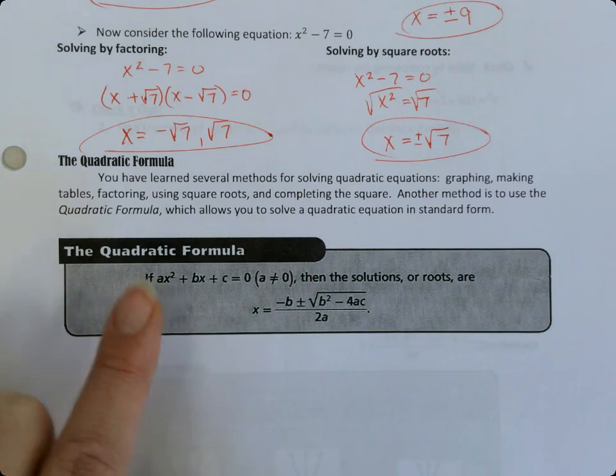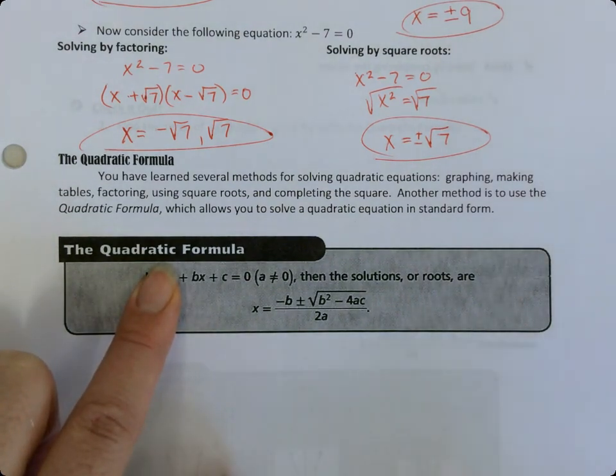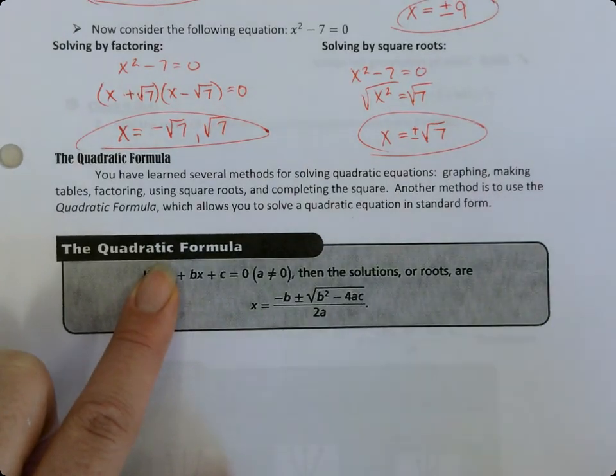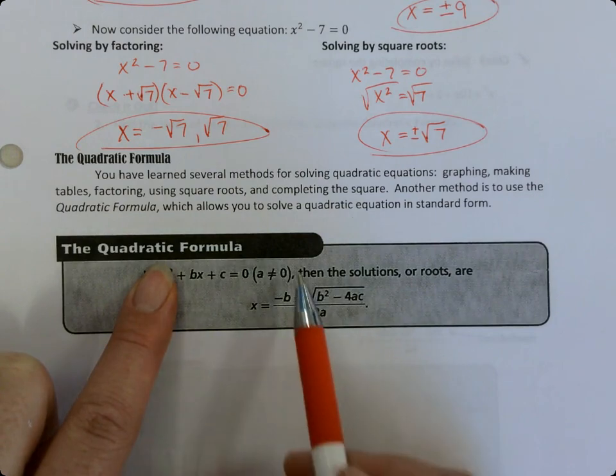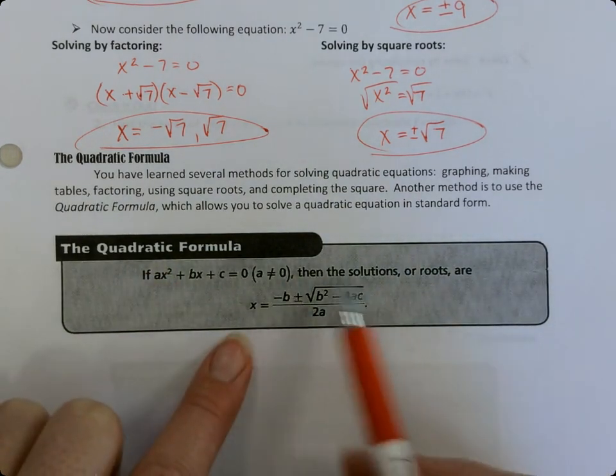Well, what happens if a is 0? What happens to your quadratic? It's not a quadratic anymore, right? Because x squared is gone. So a can't be 0. And we use this formula to find the roots.